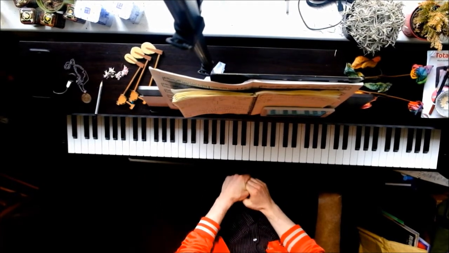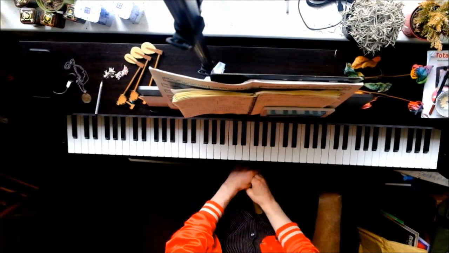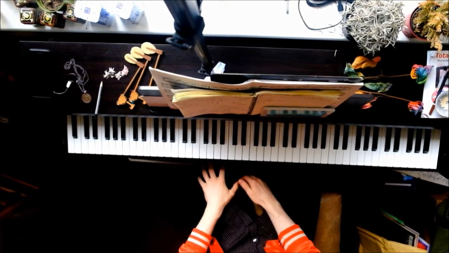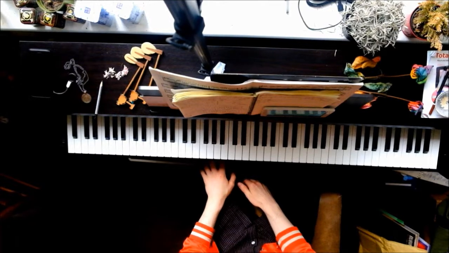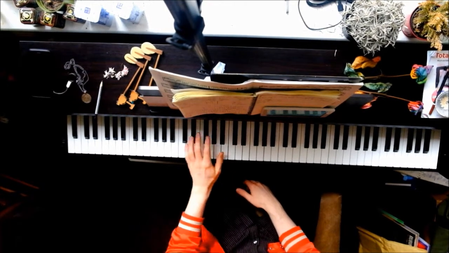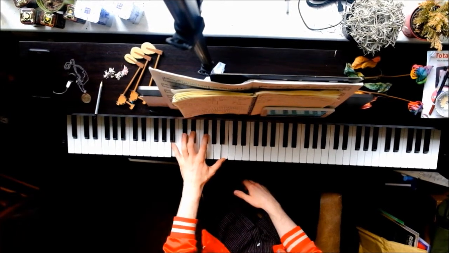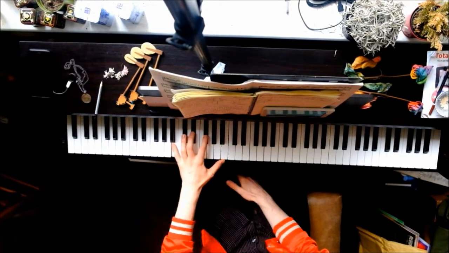For our harmony, we're going to be working out what chords we are using. This doesn't have to be in the form of chords. We could play the notes spread out instead. So, say B major. I want to spread the notes out.